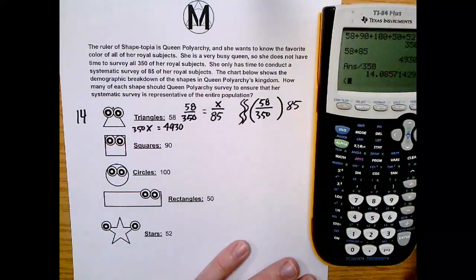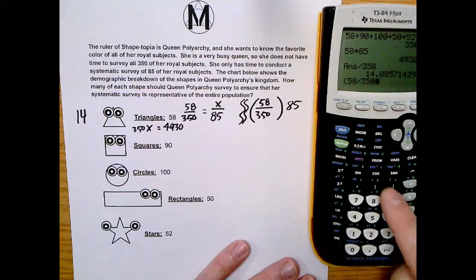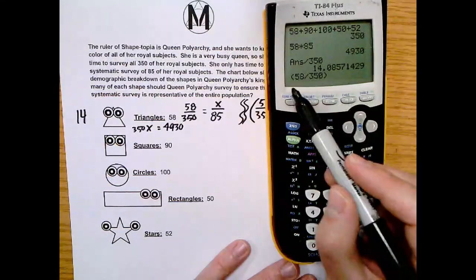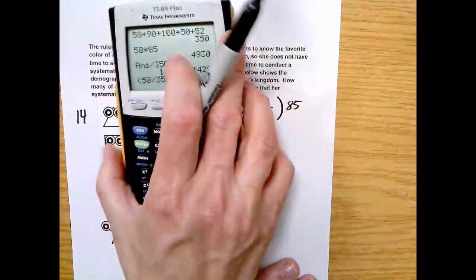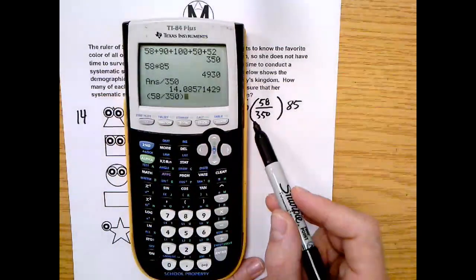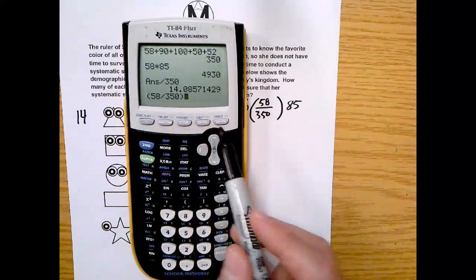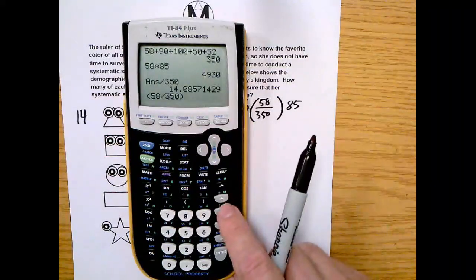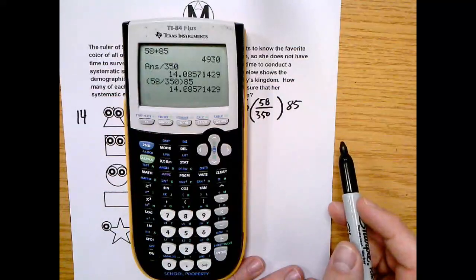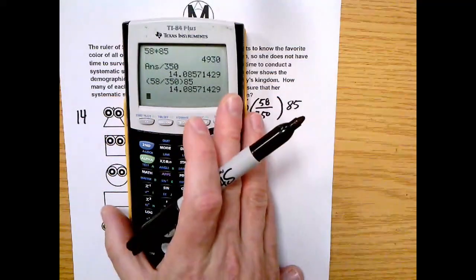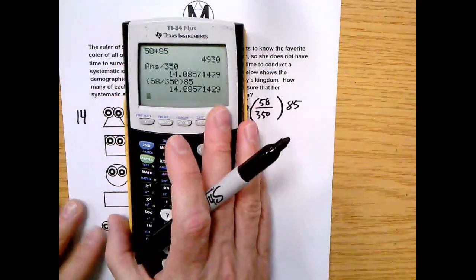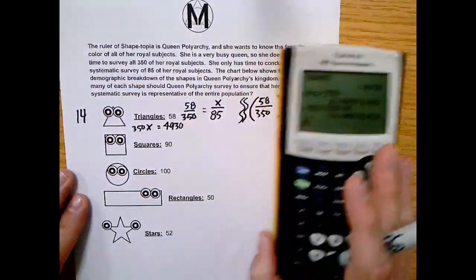So watch. Parentheses, 58 divided by 350. There you go. Just multiply that whole thing. Oh, can we see that? There we go. 58 over 350, and I'm just going to multiply that whole thing right here by 85. And I do kind of want you guys to see that the way I wrote it is exactly the way I'm entering it. 58 over 350, times 85. Boom. And you get 14.0857, yada, yada, yada. So you know you did it right, okay? So we're actually going to do it this way for the rest of this and just bang out these answers. So we know there's 14 triangles, okay?